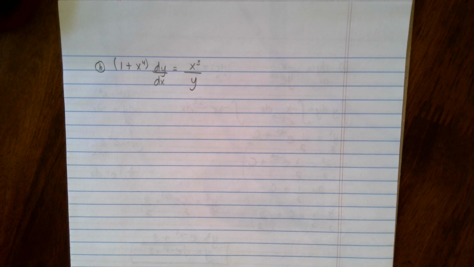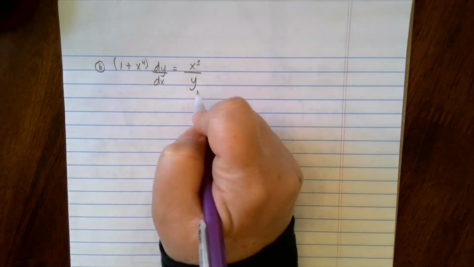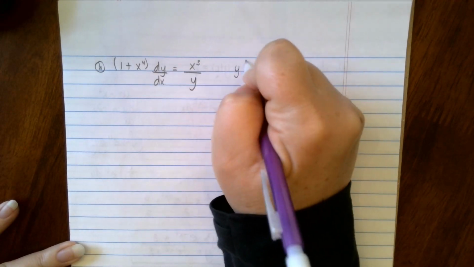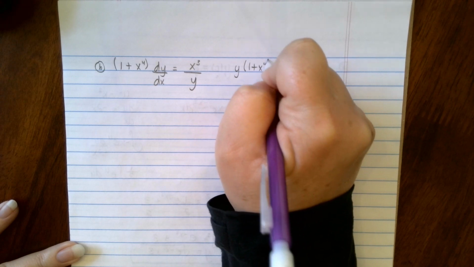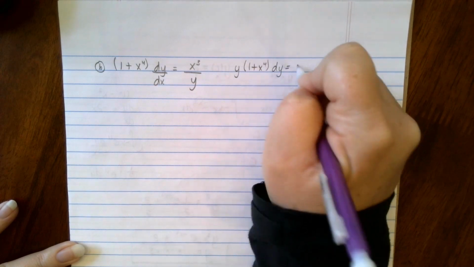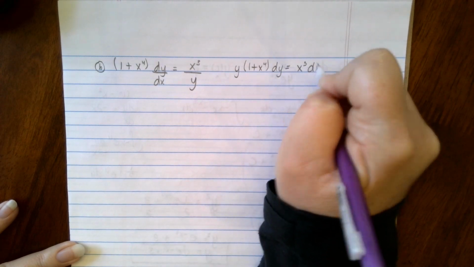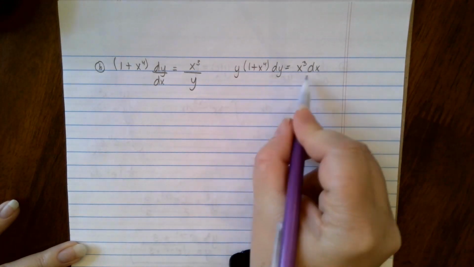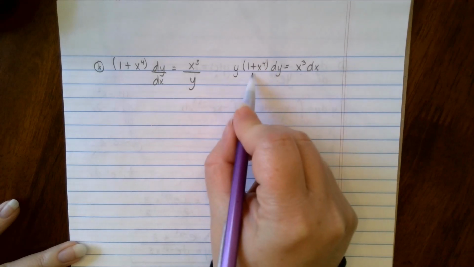All right, so to separate my variables, I'm going to do this in 2 steps. Again, if you can do it in your head and you can rearrange all of the things in your head, that's fine. But please do not feel bad if you have to go step by step in order to rearrange your variables. So let's go ahead and multiply y times 1 plus x to the 4th dy is equal to x cubed dx. Now, I got my y with my dy, I got my x with my dx, but I got this right here that I got to then move over.